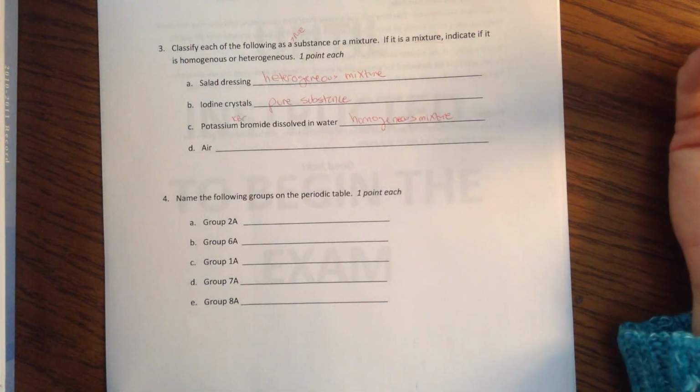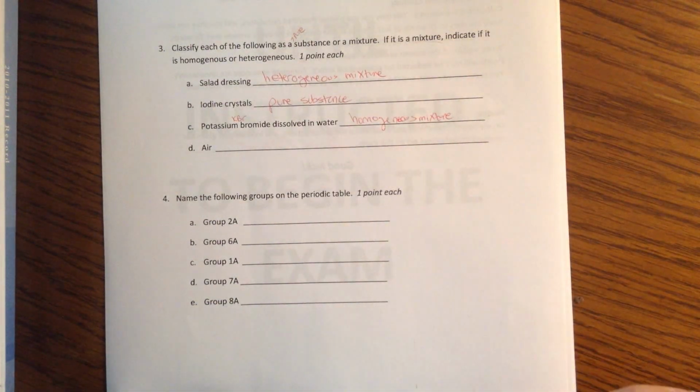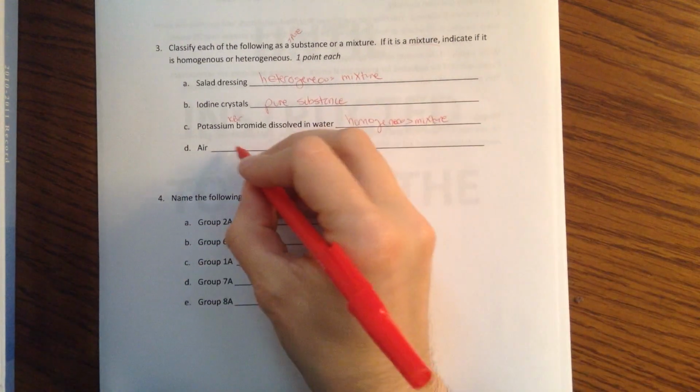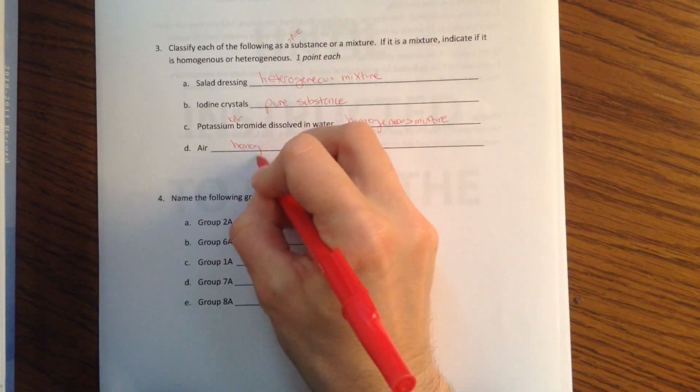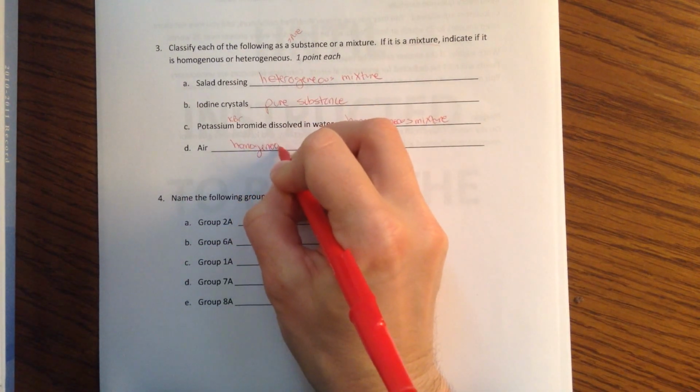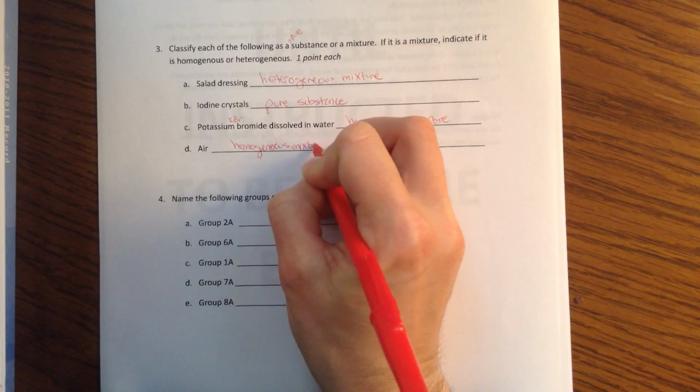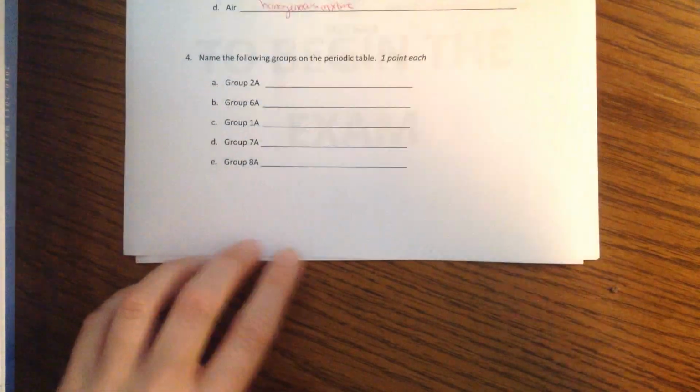Okay? All right, next one is air. Again, we talked about that in class. It doesn't matter if you take a sample of air from the top right-hand corner of the class or the bottom left-hand corner of the class. There should be the same proportions of gas in the air. So this is a homogeneous mixture. Great. 1 point for each of these. No partial credit for that.